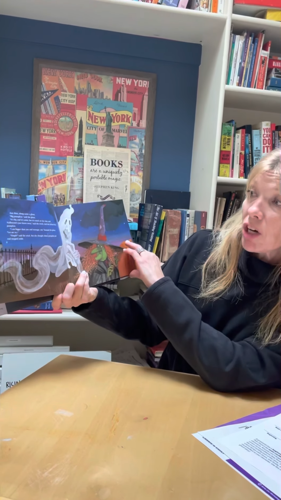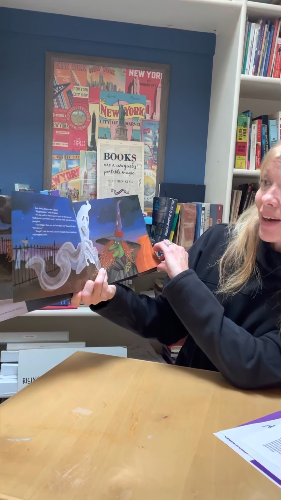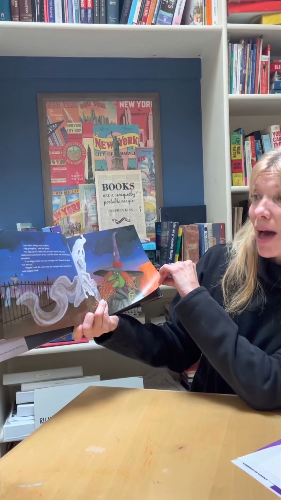Just then along came a ghost. "Big pumpkin," said the ghost. "It's big and it's mine, but it's stuck on the vine." "And Halloween's just hours away," said the witch. And she kicked that pumpkin.